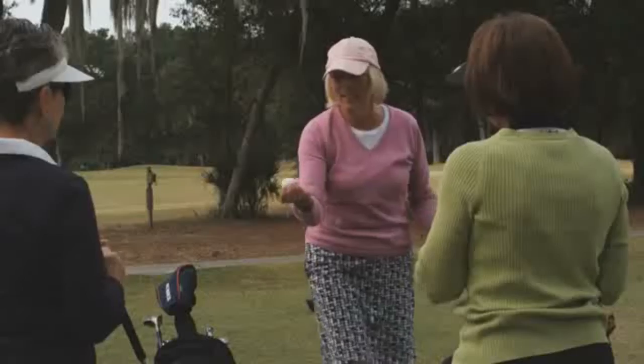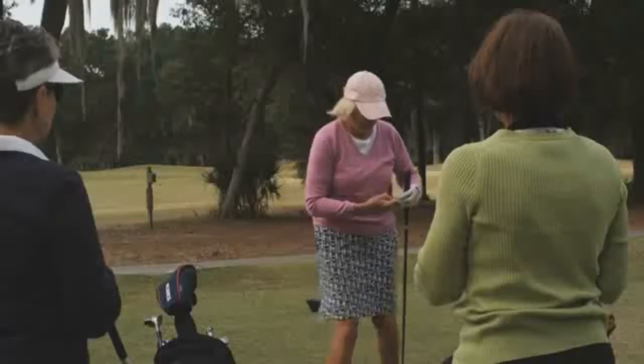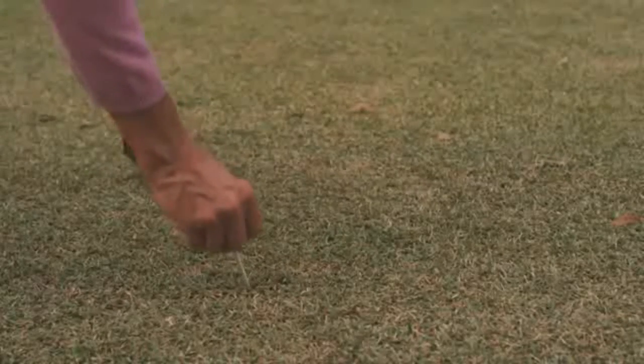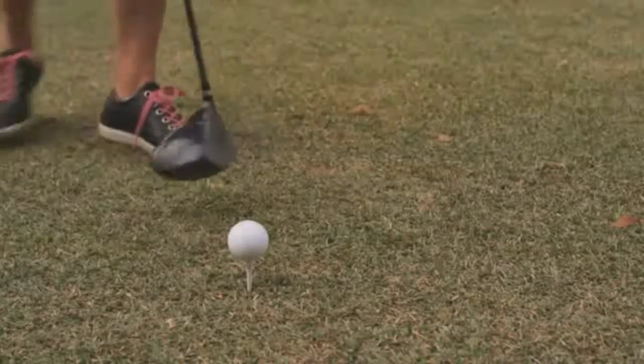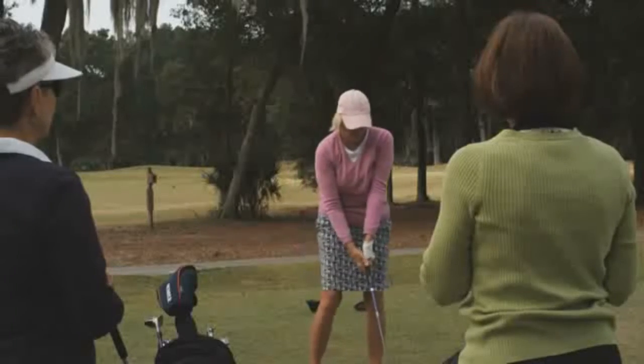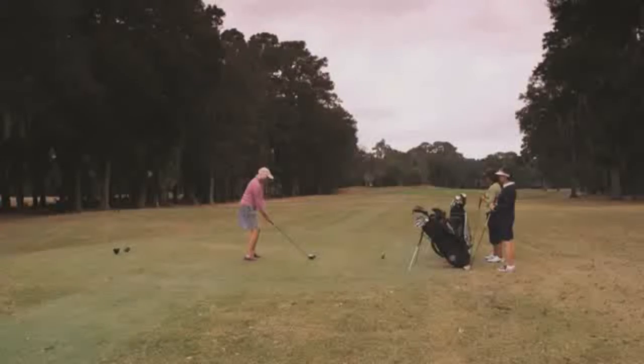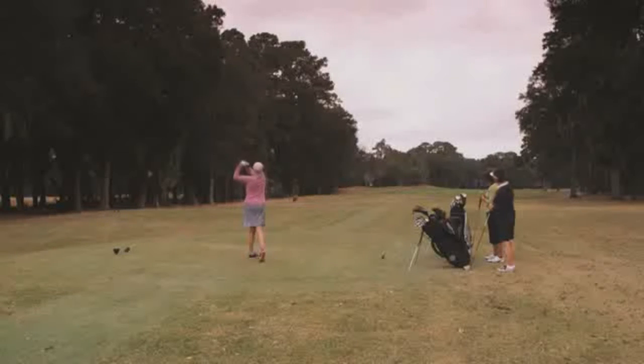I'm going to hit a provisional. or if it won't be found. To avoid the delay of going forward, then back, the rules permit you to play a second ball conditionally under stroke and distance before you go forward to find out what has happened to your original ball. This is called playing a provisional ball.